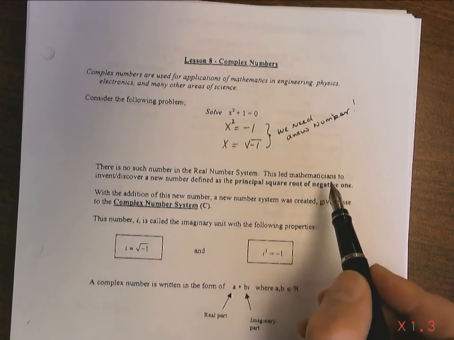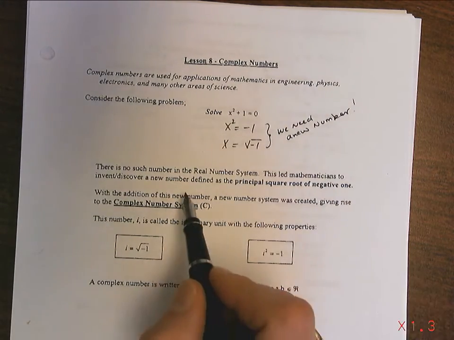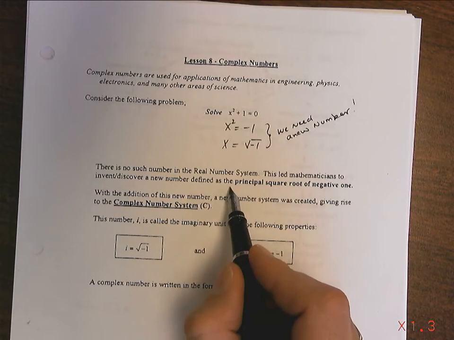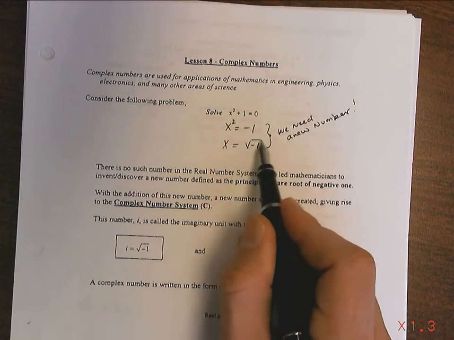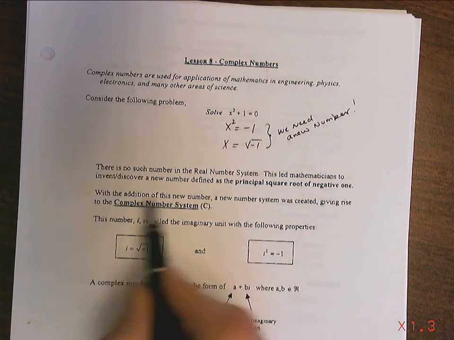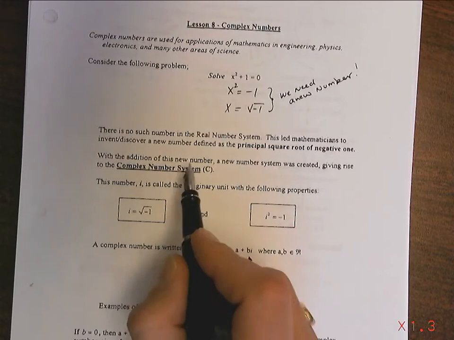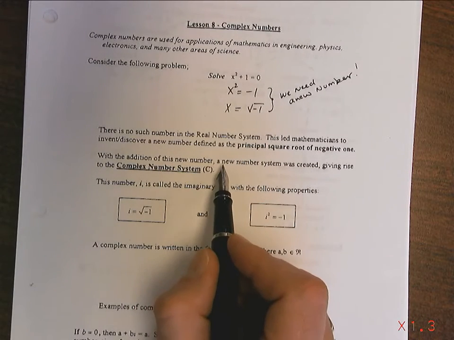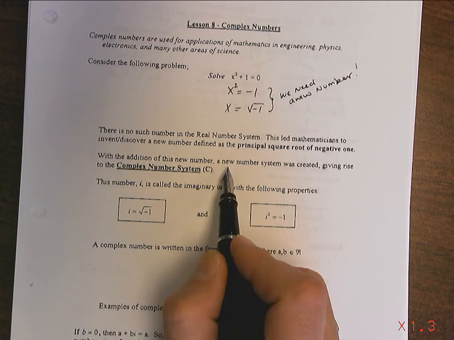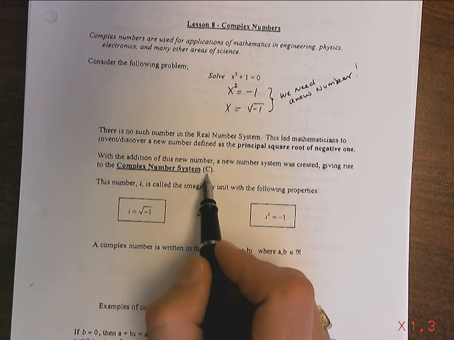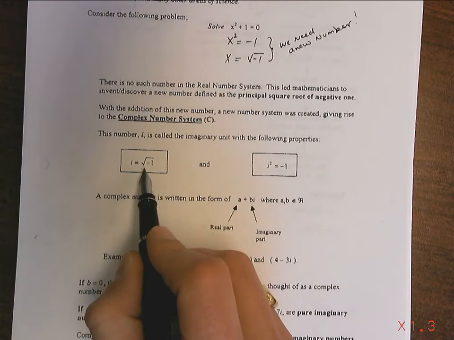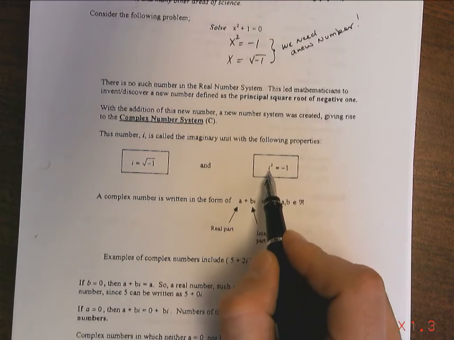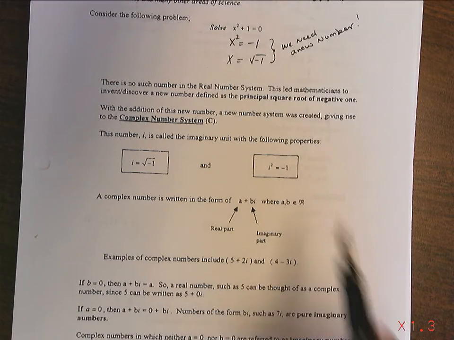system. This led mathematicians to invent or discover a new number defined as the principal square root of negative 1. So the principal square root meaning the positive square root of negative 1. And with the addition of this new number, a whole new number system was then created, giving rise to what we call the complex number system. This new number i is defined by being the square root of negative 1, and i squared is going to be defined as negative 1.